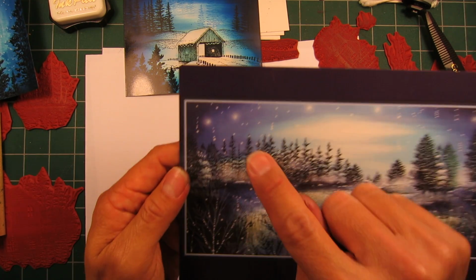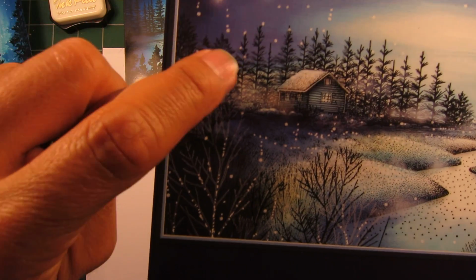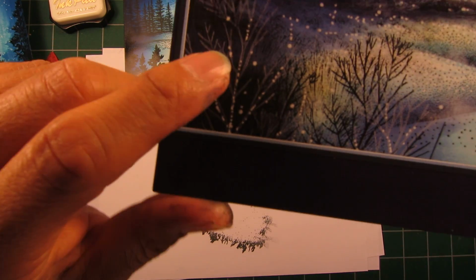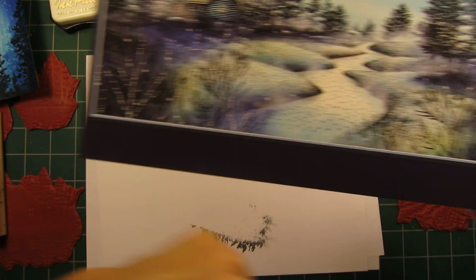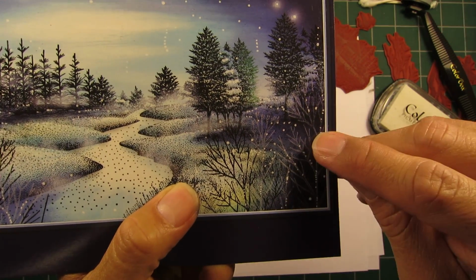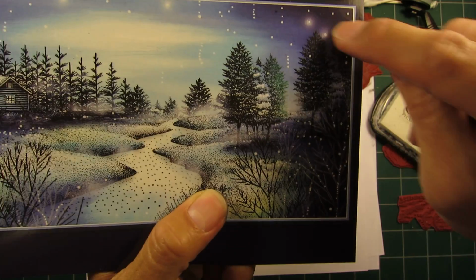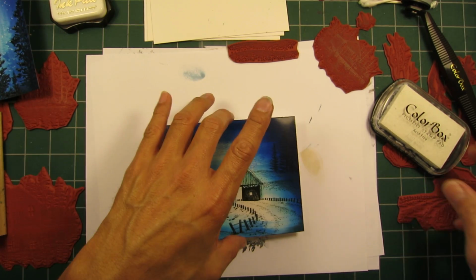And I've gone in with the little white gel pen, and I've done snowfall, and I've put a little bit of those highlights on that lighter branch in the foreground, just to pull it out from the background and to give it some texture.